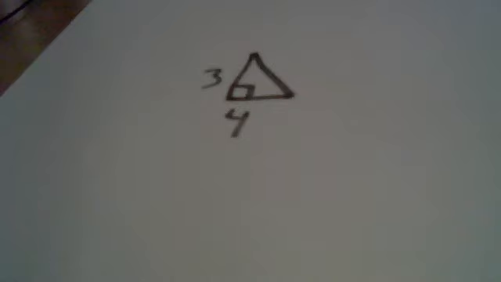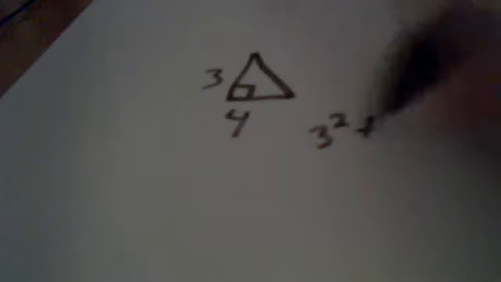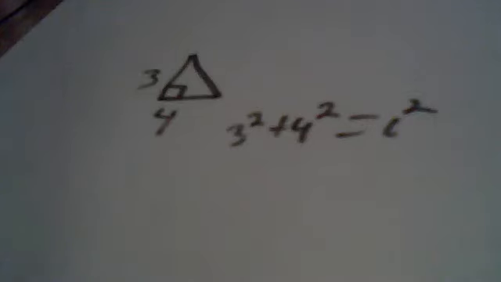Alright, we have a right triangle. The legs of this right triangle are 3 and 4. So what we're going to do is plug this in, since remember this is a and this is b and this is c, we just plug in these numbers for a squared and b squared. So we get 3 squared plus 4 squared equals c squared.